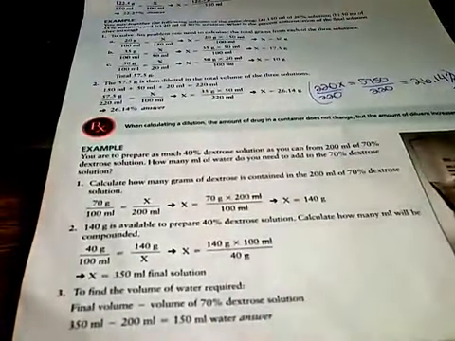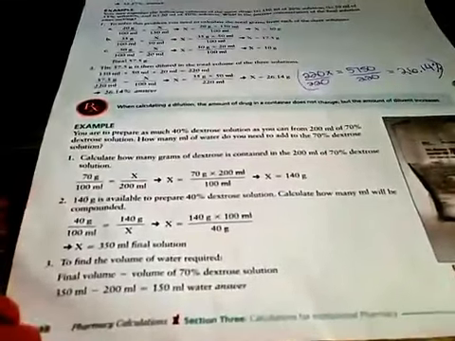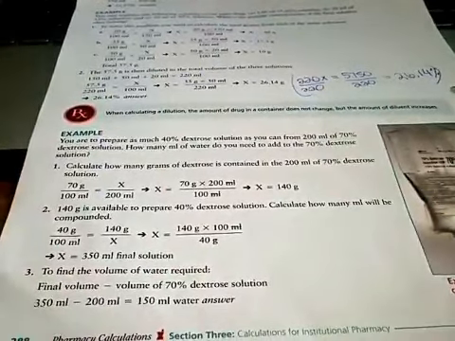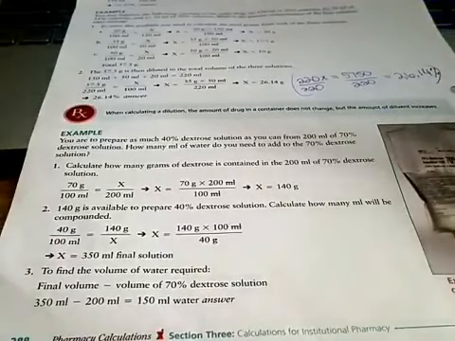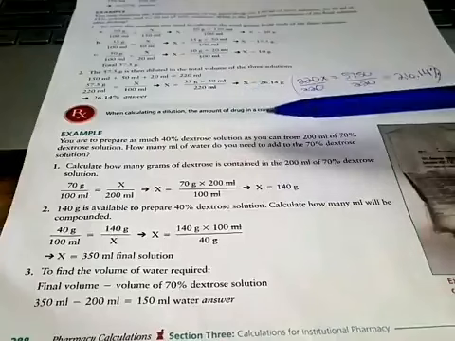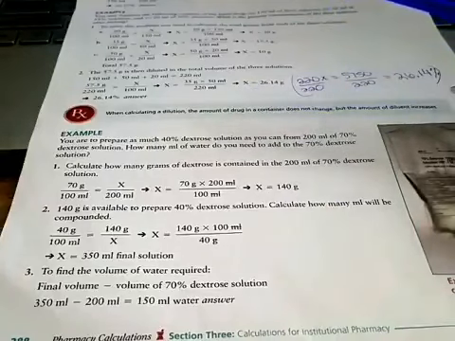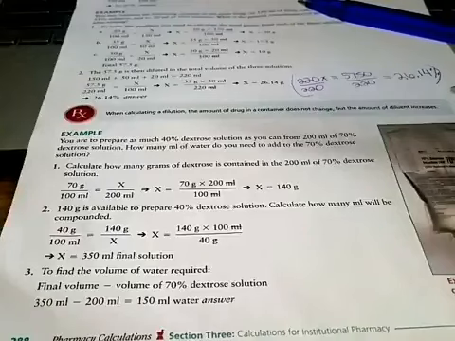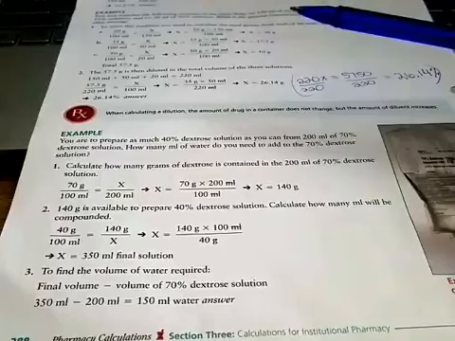The last example. Last example, you're to prepare as much as 40% dextrose solution as you can from 200 ml of 70% dextrose solution. How many ml of water do you need to add to the 70% dextrose solution?